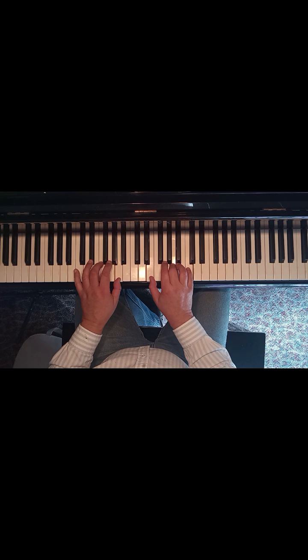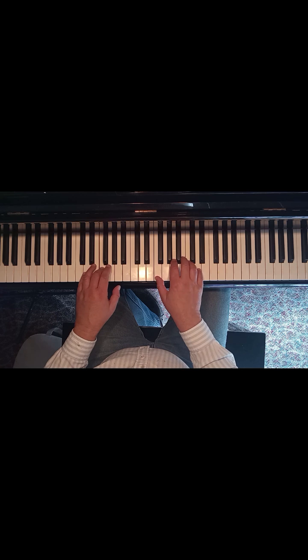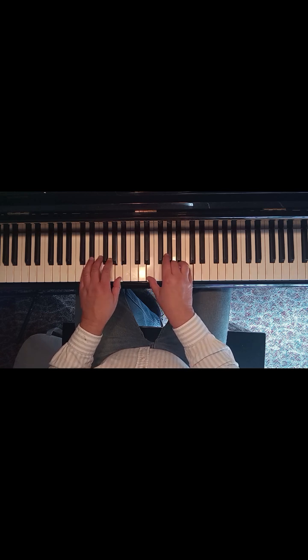Let me do that one more time. F on the left hand for F major, which is F, A, C. G on the left hand while we do D minor, which is spelled out F, A, D. And A minor on the left hand while we spell out A minor as E, A, C.